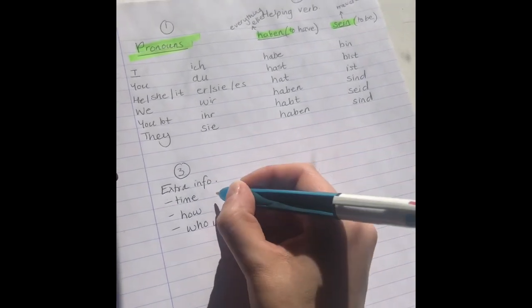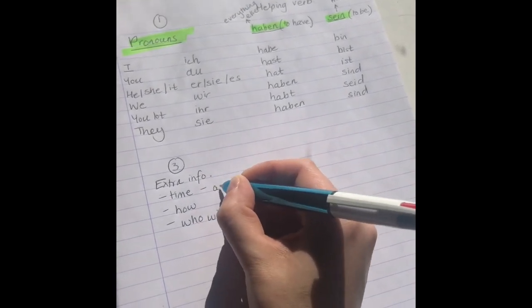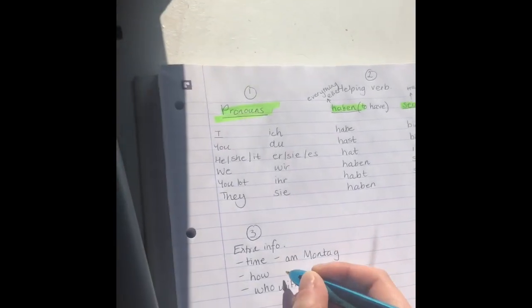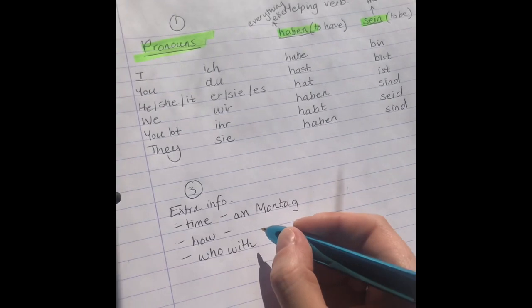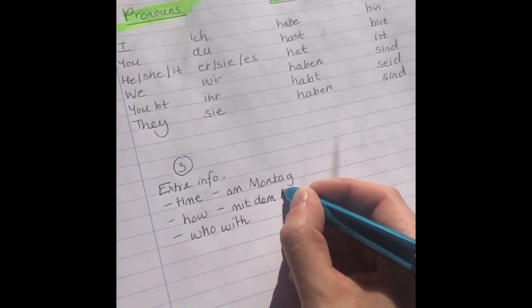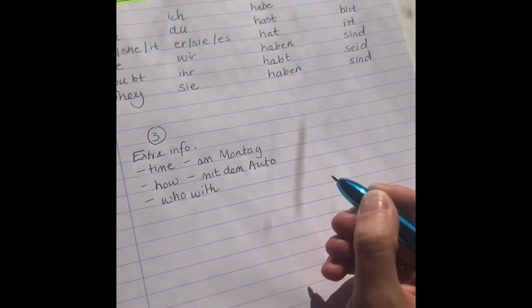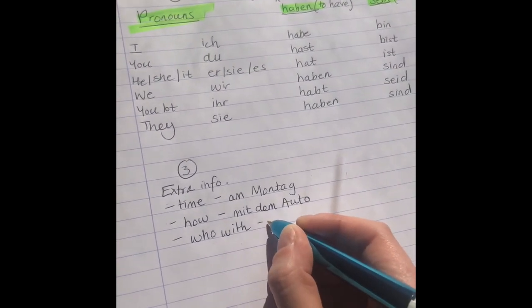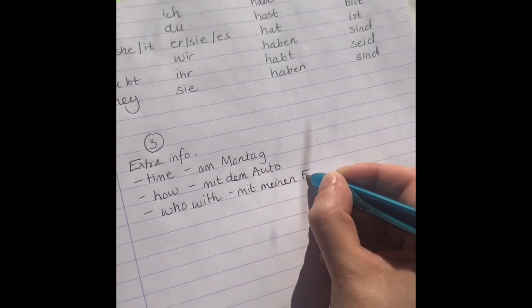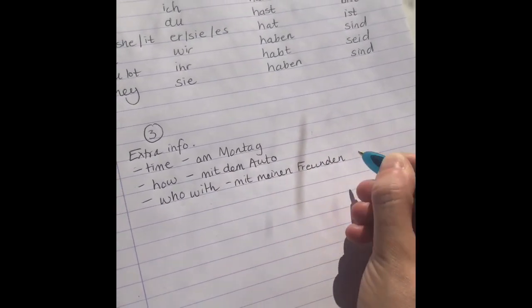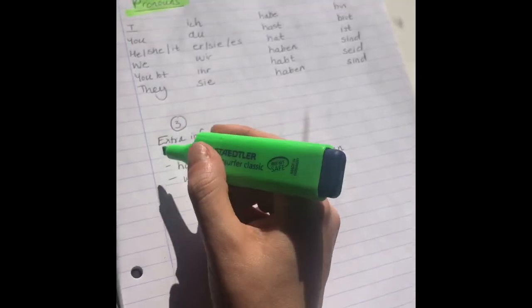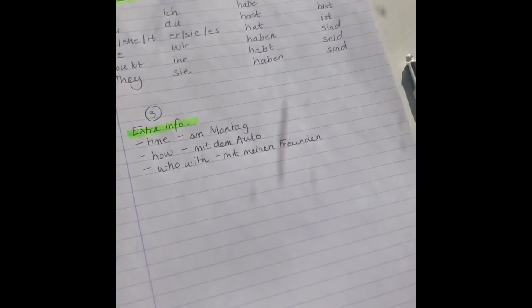So an example of a time could be am Montag, on Monday. An example of how could be mit dem Auto, by car. And an example of who with could be mit meinen Freunden, with my friends. Okay, so that is your step 3, extra information.